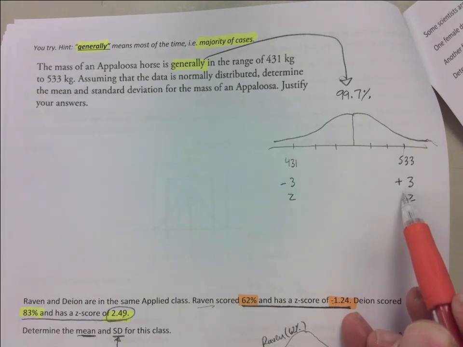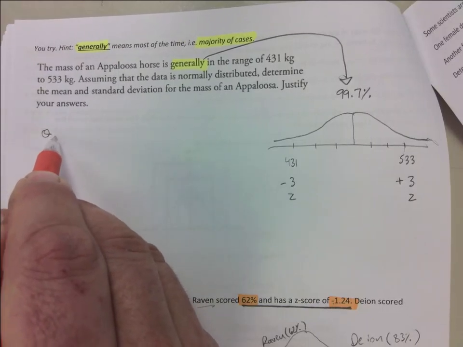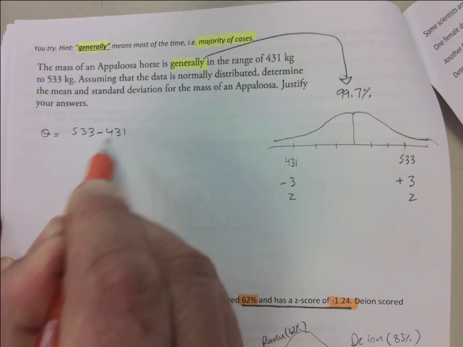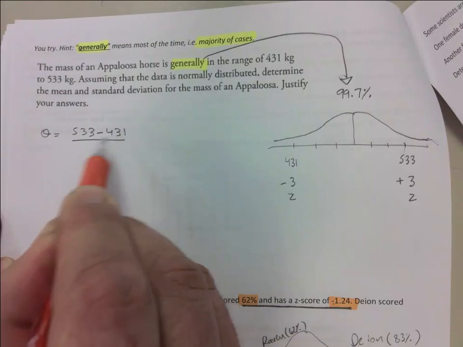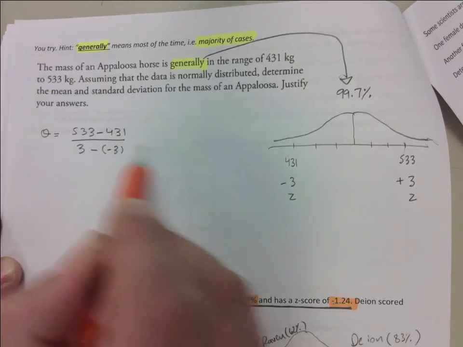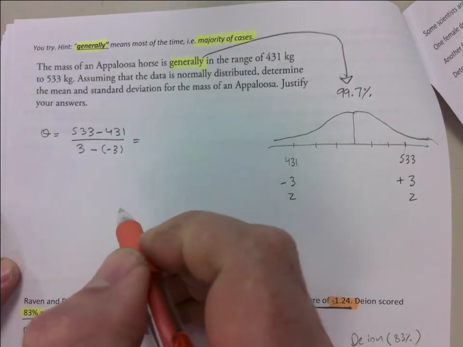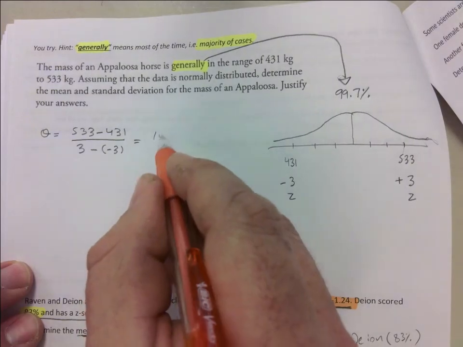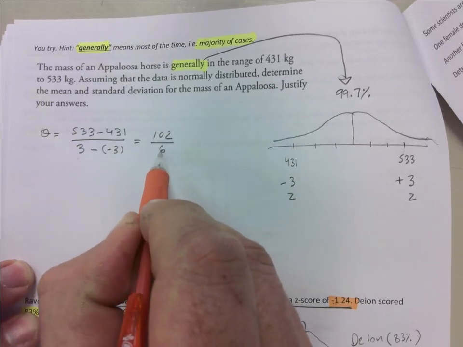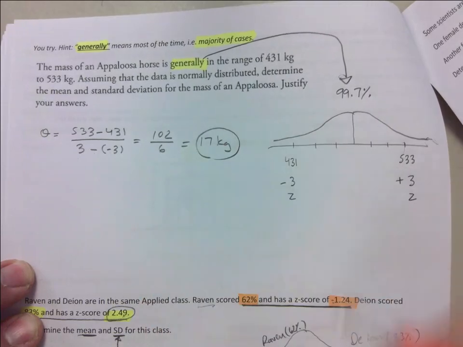So we can find our standard deviation now. Let's go over here. Standard deviation is upper minus lower actual weights, divided by z up minus z low. That is 102 kilograms over 3 minus -3, which is actually 6. You end up with 17 kilograms as your standard deviation.